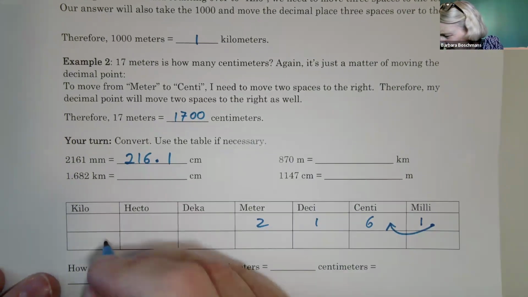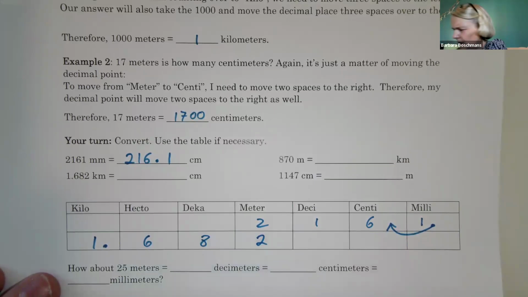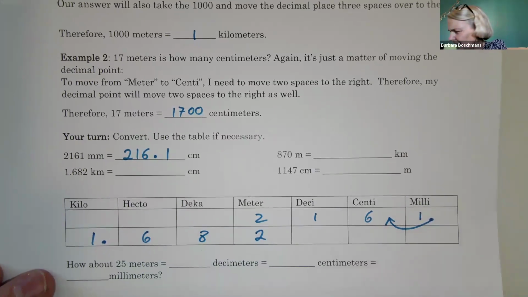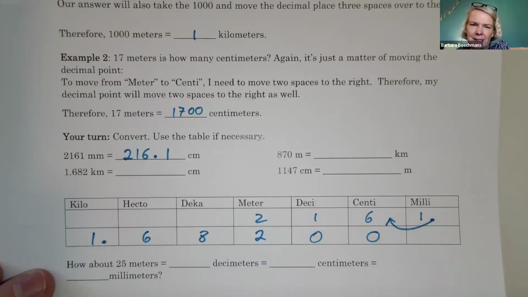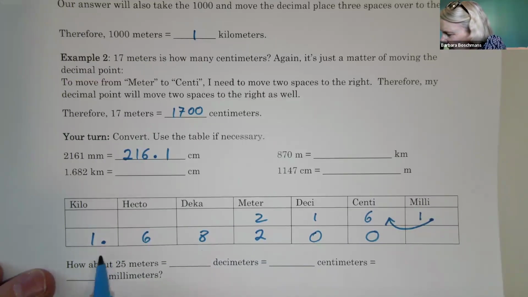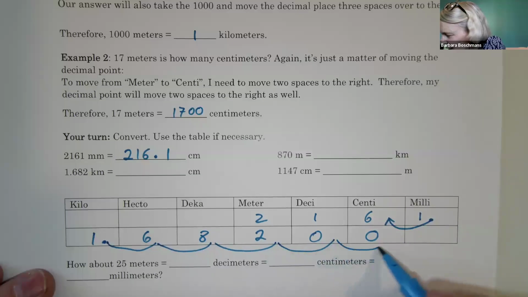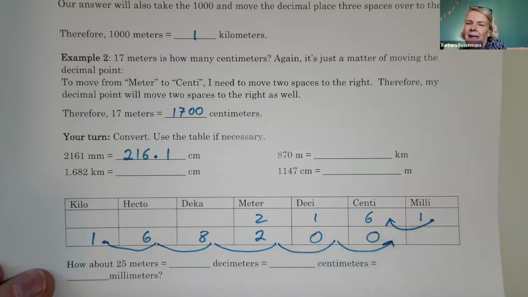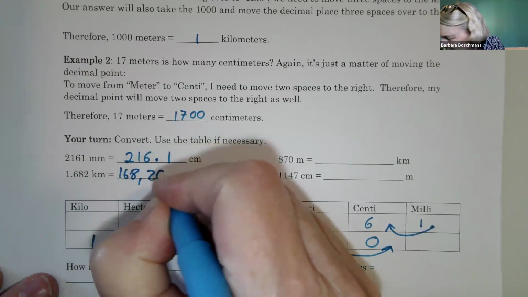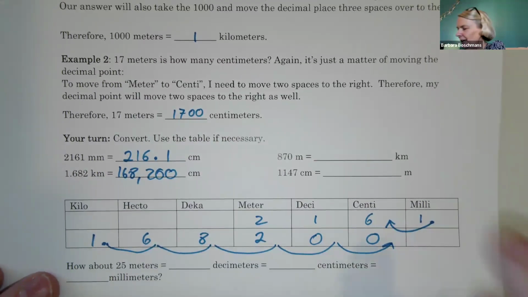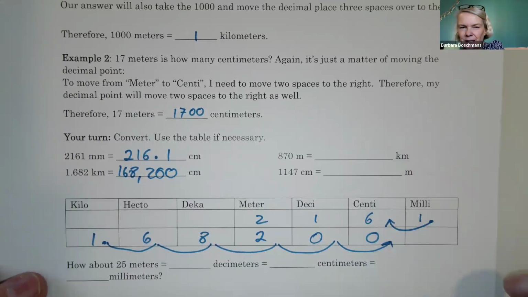If I have 1.682 kilometers and I want to go to centimeters, I don't have anything in these columns, so I can add zeros. You're always allowed to add zeros after the decimal point. So I have to go all the way to centimeters: 1, 2, 3, 4, and you move it all the way after the zero in centimeters, and it would be 168,200 centimeters. You go ahead and do this for 807 meters and 1,147 centimeters.